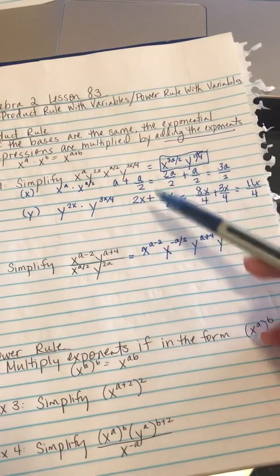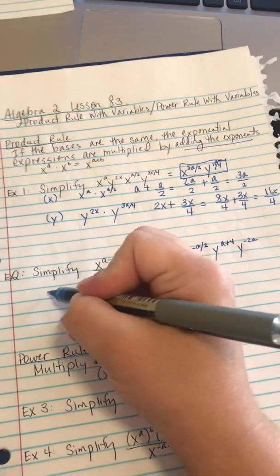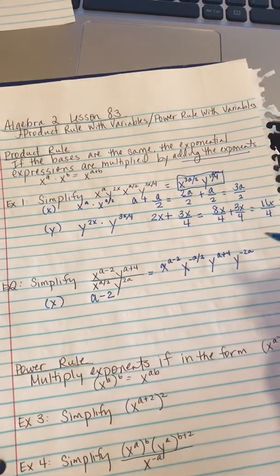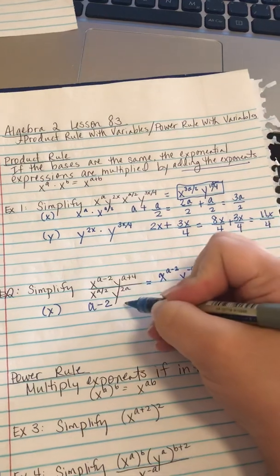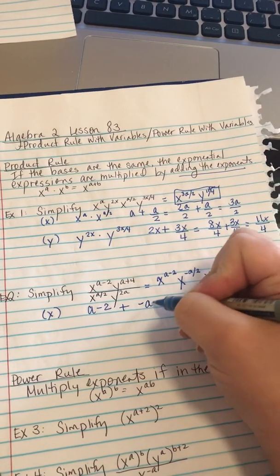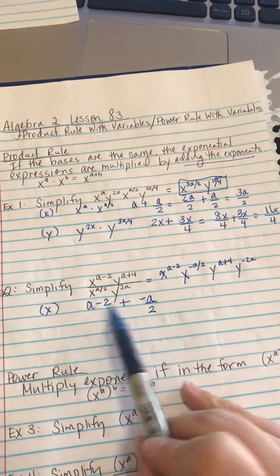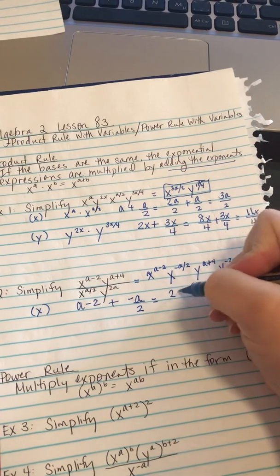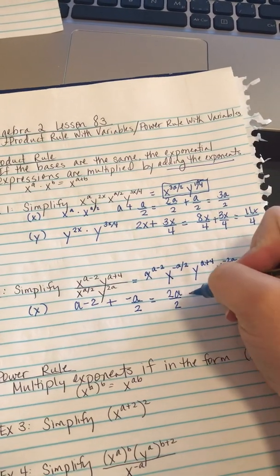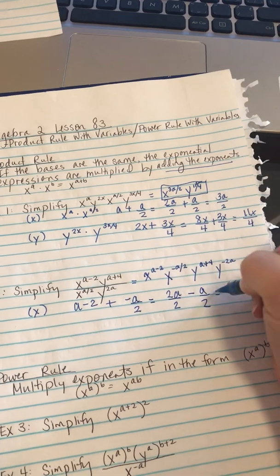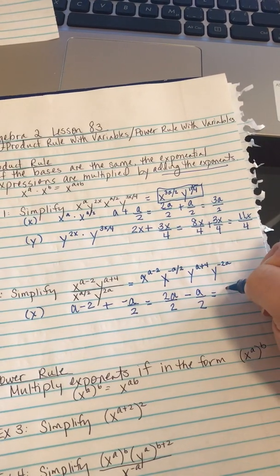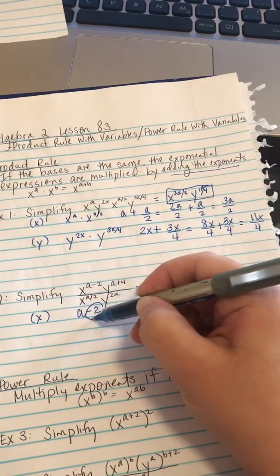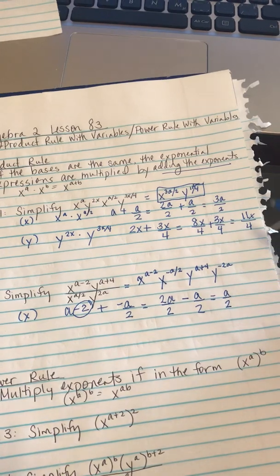And I'm going to do the same thing that I did up at the top. So here for the x's, I've got a minus 2 plus negative a over 2. So I'm going to combine the two a terms, changing this one. I'll have 2a over 2 minus a over 2. So I get a over 2. And then I also have this minus 2, but it's not a like term with the a values, and so I'm just going to put it at the end.